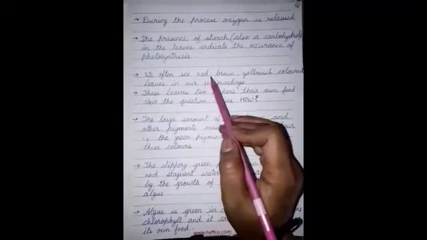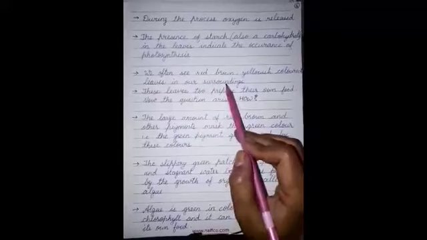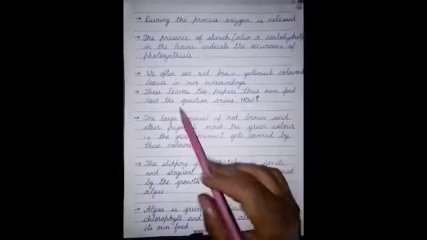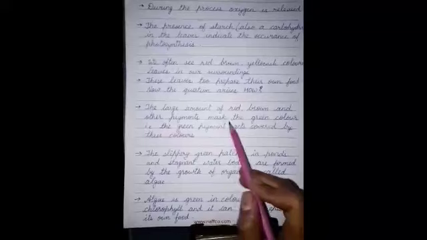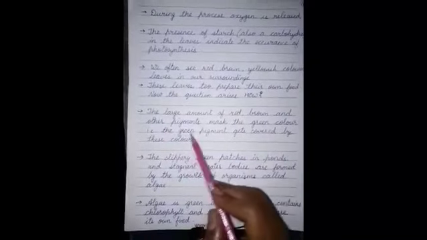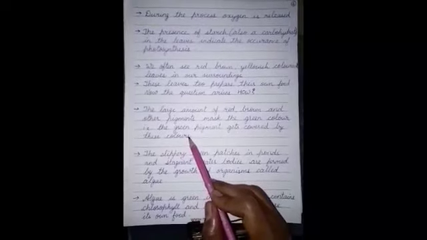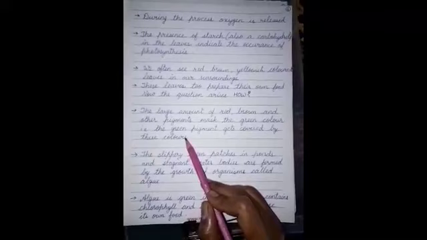We often see red, brown, yellowish colored leaves in our surroundings. These leaves too prepare their own food. Now the question arises how? The large amount of red, brown and other pigments mask the green color, that is the green pigment gets covered by these colors and so the leaves appear red, brown or yellowish.